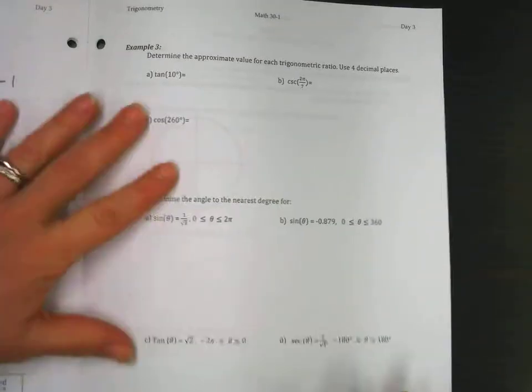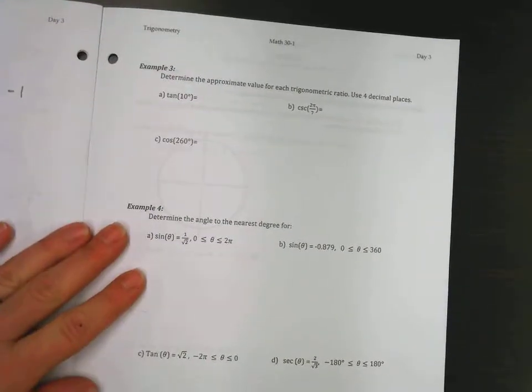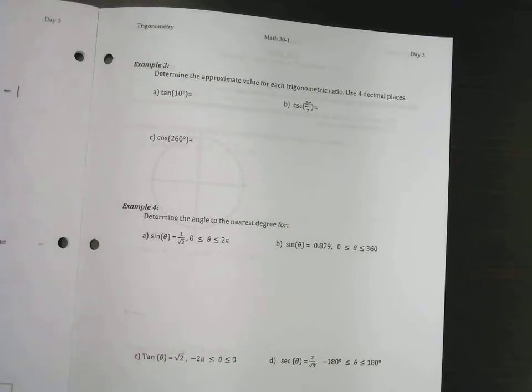All right, so example 3, determine the approximate value of each trig ratio. Use 4 decimal places. So this is something that you would do strictly on your calculator. Because this 10 degrees doesn't relate to our reference angles of 30, 45, or 60, calculate this on your calculator, and you would not be able to write the exact value of it.